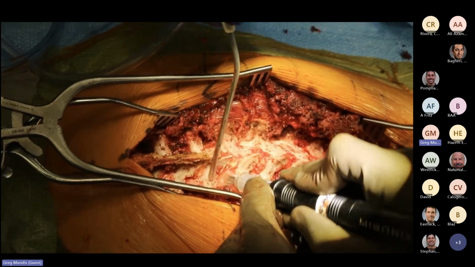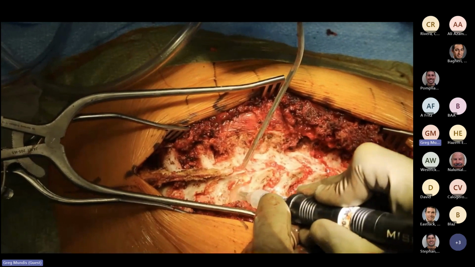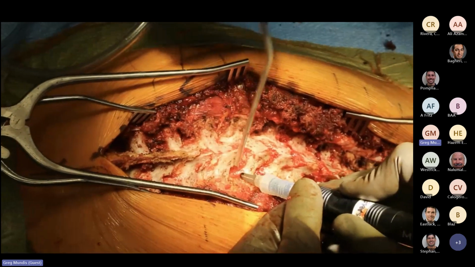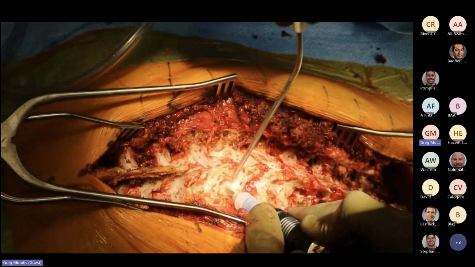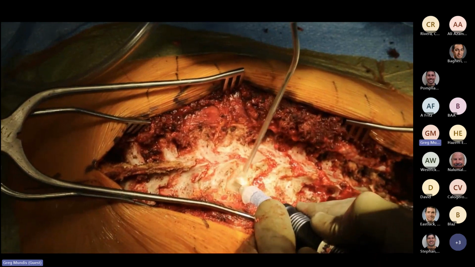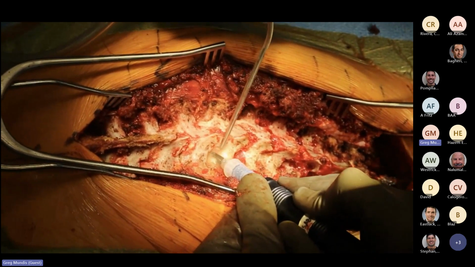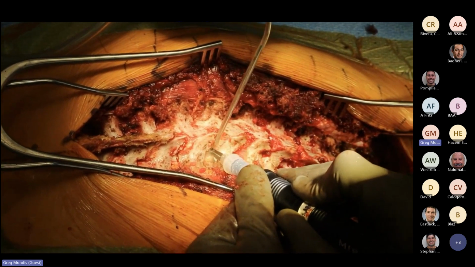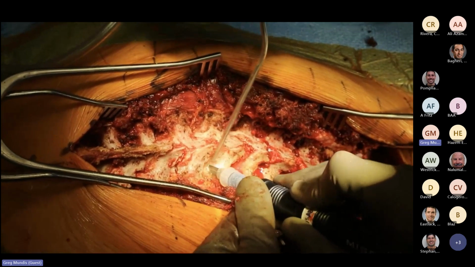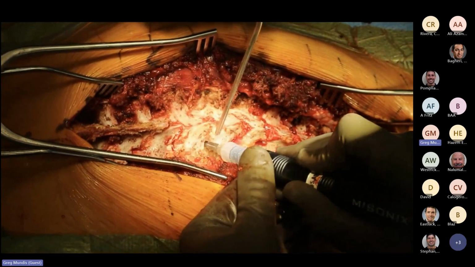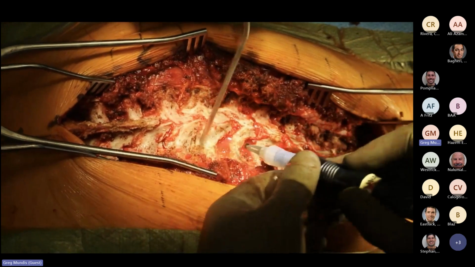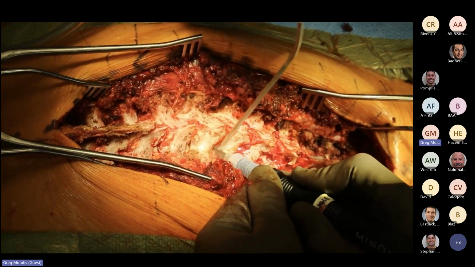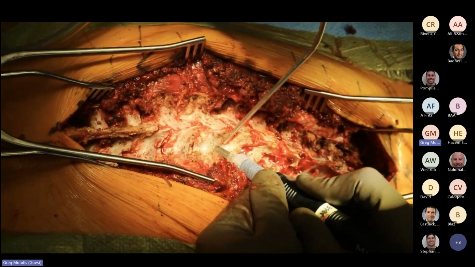So this is when we go to the next level of release, and you can see here where I'm cutting the superior articulating process, and we've taken down the interspinous ligaments here. So we've taken down part of the spinous process already, part of the interspinous ligament, and now here we're taking down the superior articulating process. And the idea here is that you're, again, sequentially releasing the spine.